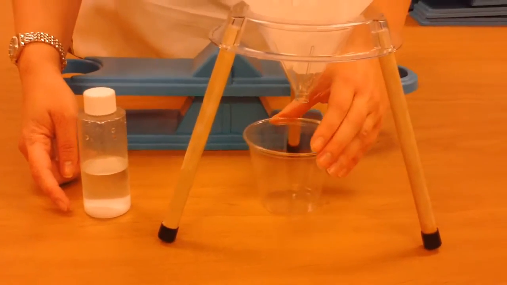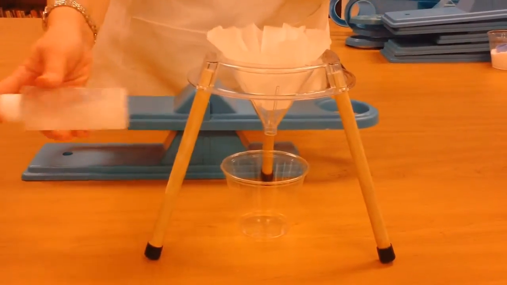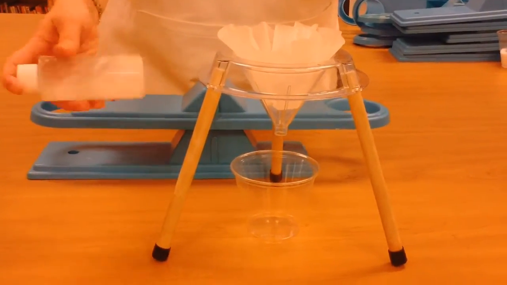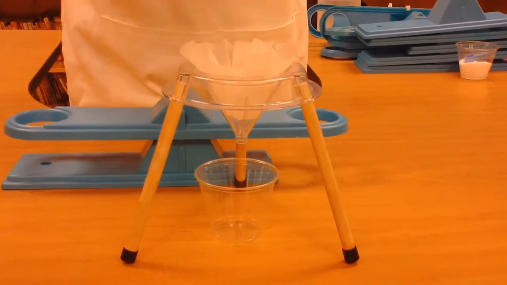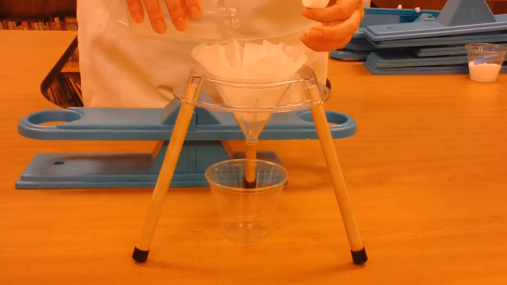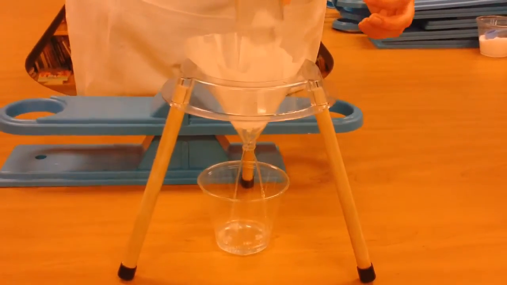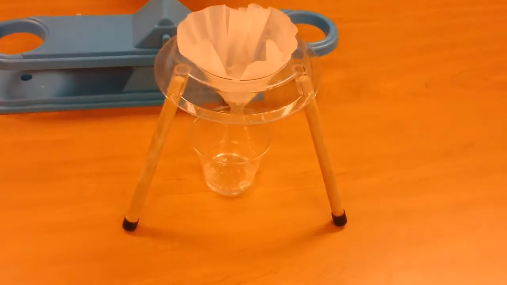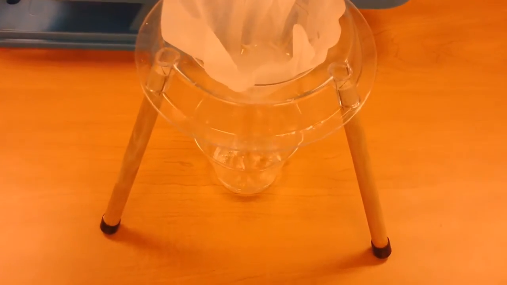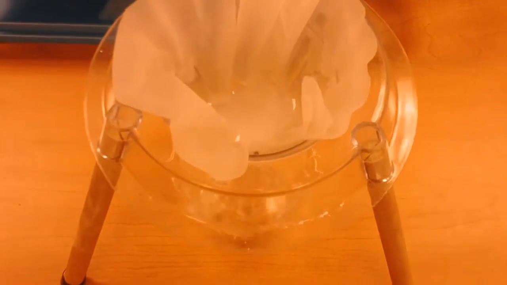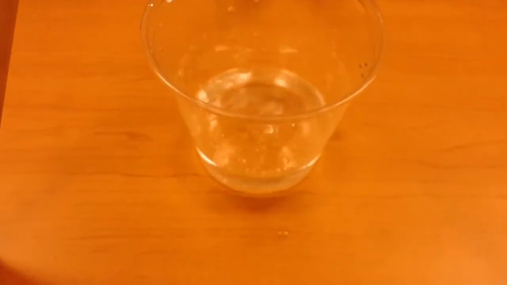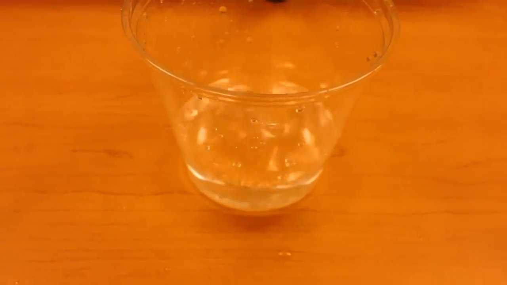So I'm going to take a cup, place it under the paper filter. I'm going to mix this up a little bit so that it pours nicely. And I'm going to pour this mixture through the paper filter. The paper filter is catching the pieces of salt that did not dissolve. And the only material coming through the paper filter is now the perfectly saturated solution that has reached its concentration level.